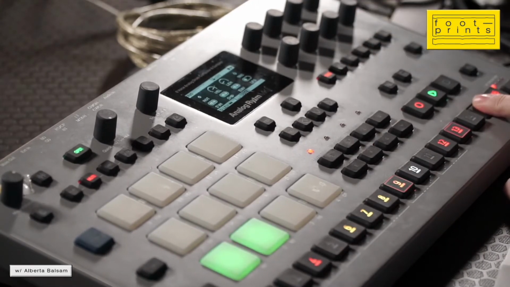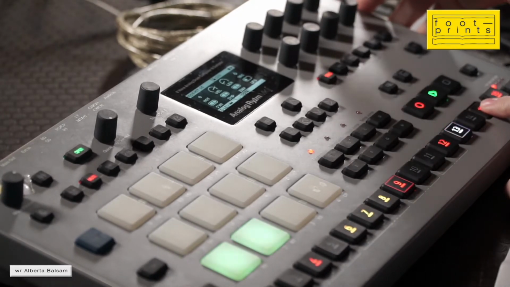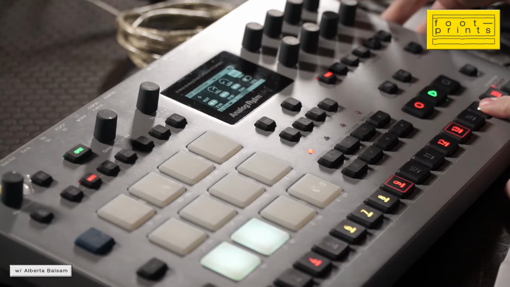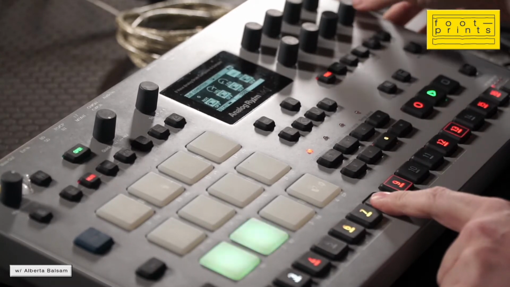And what I really love is the probability, so the chance parameters. So I can add some steps that don't come every round, they just come once in a while.